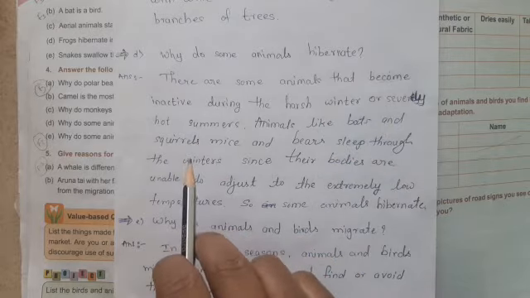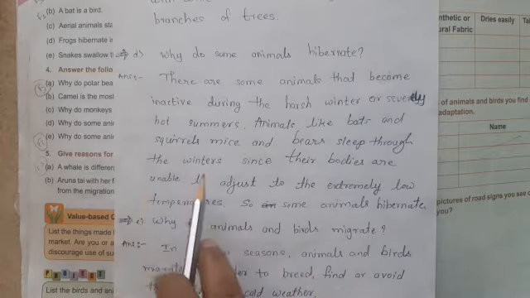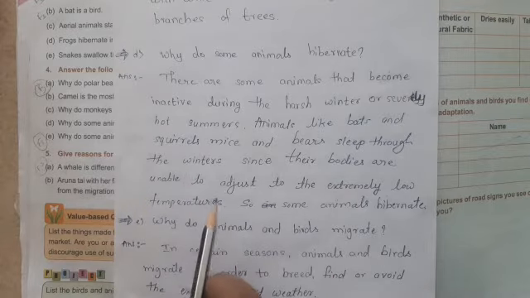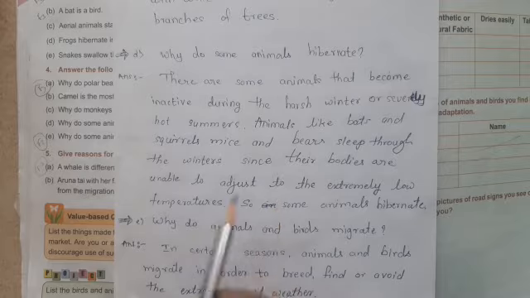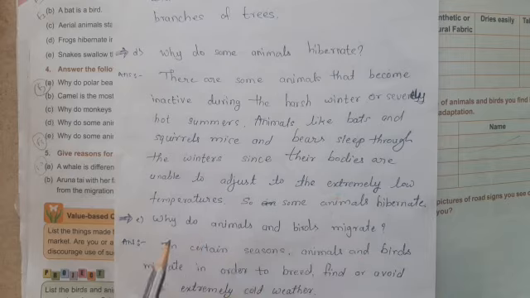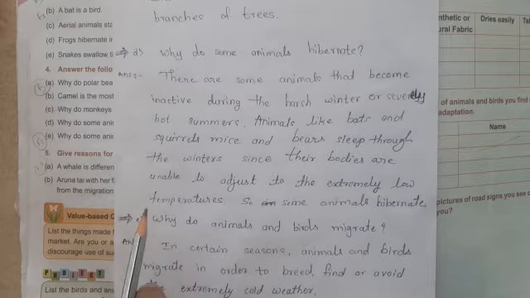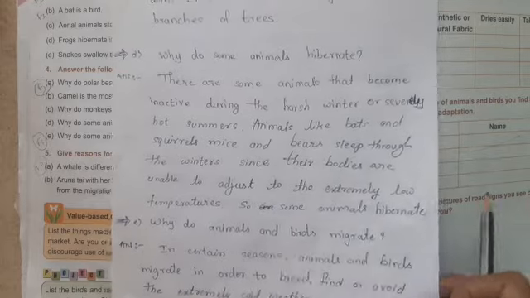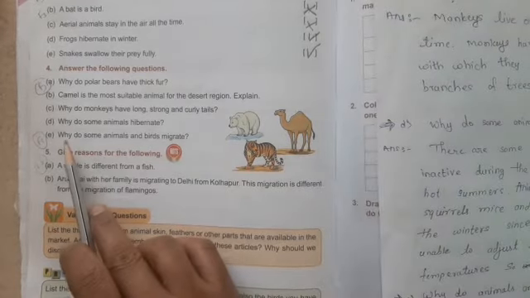Animals like bats, squirrels, mice, bears sleep through the winters since their bodies are unable to adjust to the extremely low temperature. So some animals hibernate.